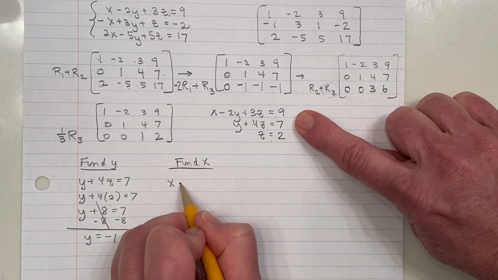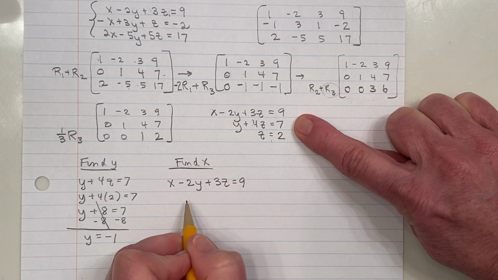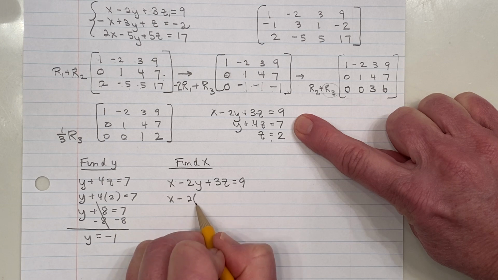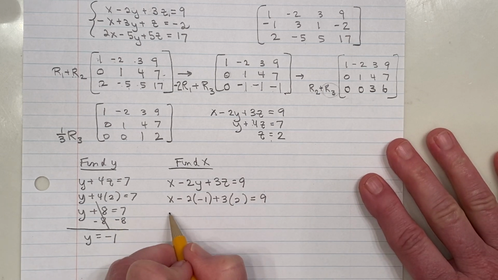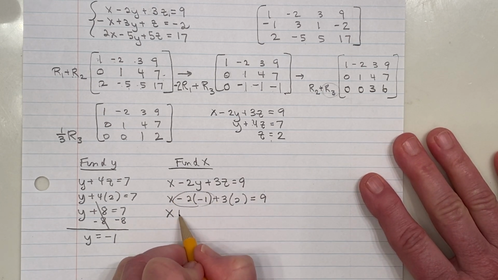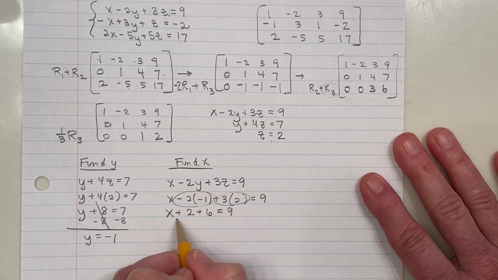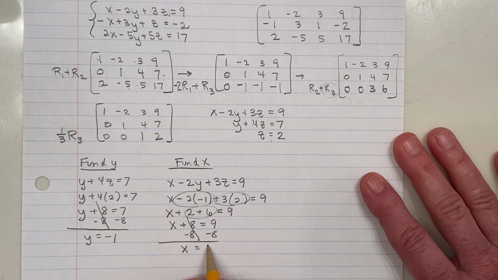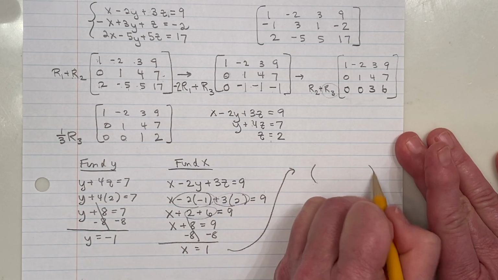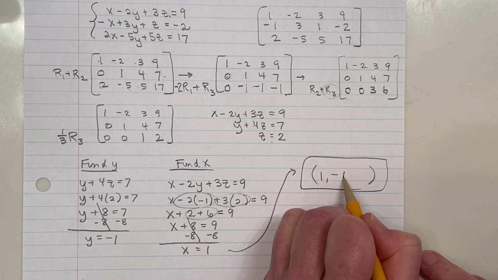So I'm going to pull down that top equation. So this multiplication results in plus 2 plus 6 equals 9. Adding together and subtracting 8. So we solved this system using Gaussian elimination. We got 1, -1, and 2.